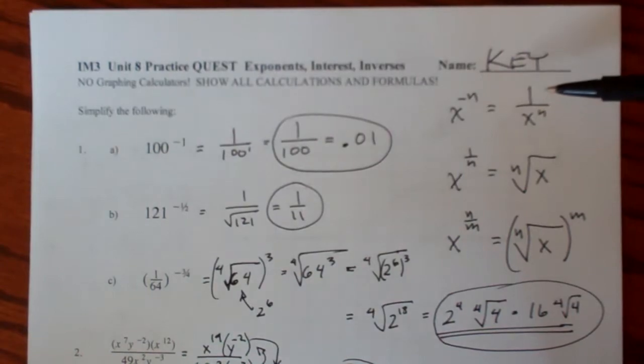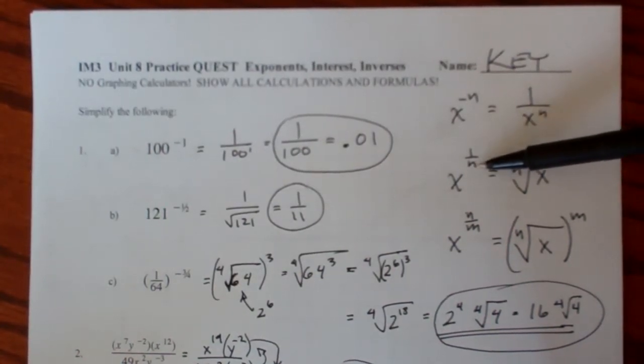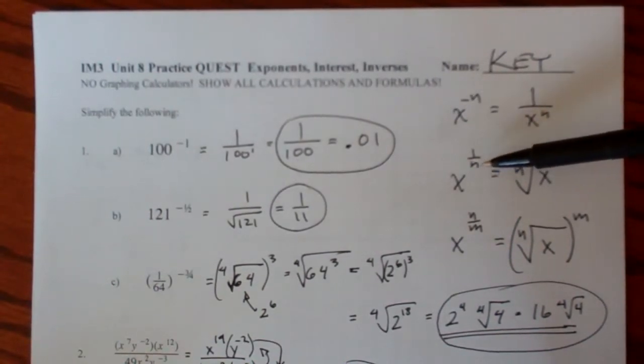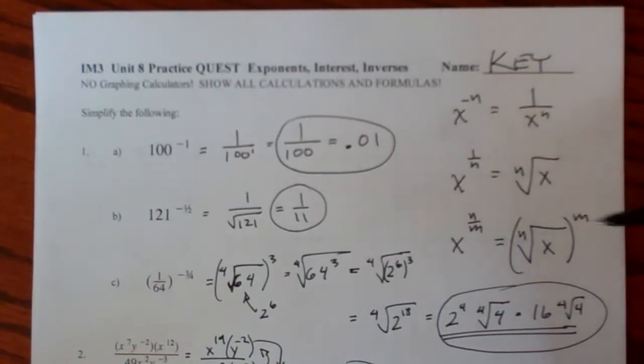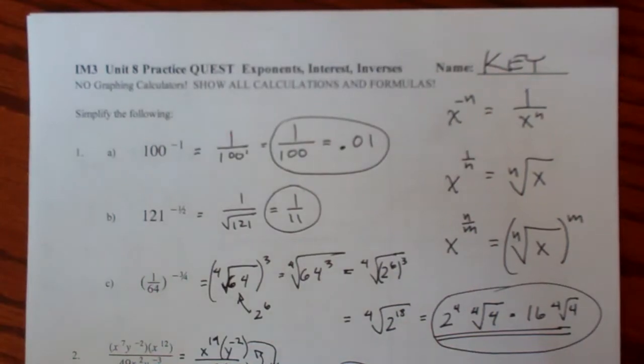A negative exponent is the same as 1 over that x to the positive exponent. 1 over any number is like a root number, so the bottom number of a fraction is the root and the top number is the exponent. You can write this with the m outside or inside as you need to for convenience.